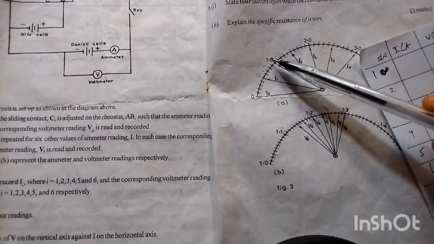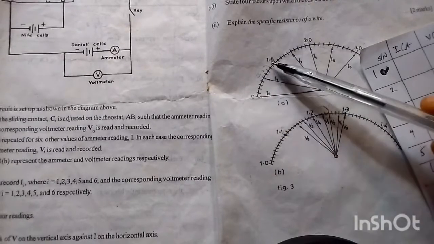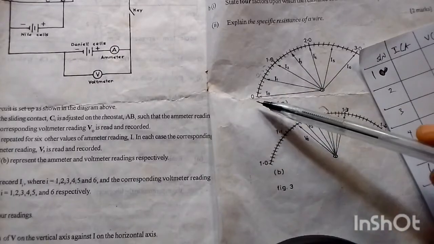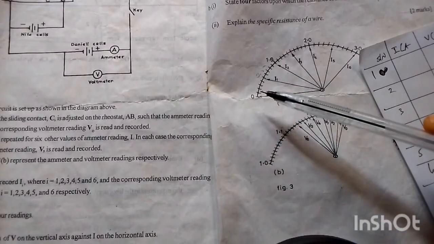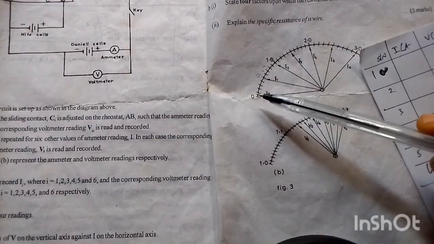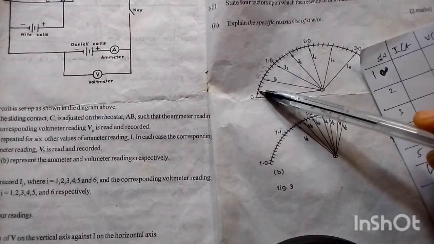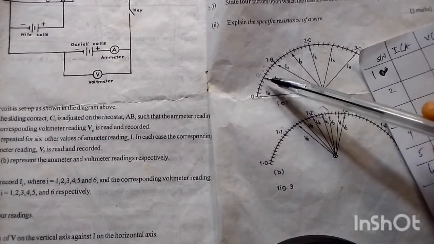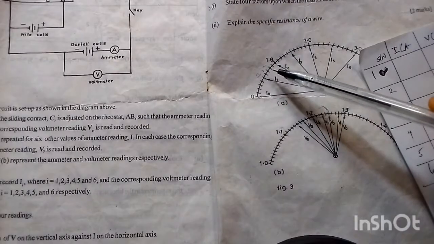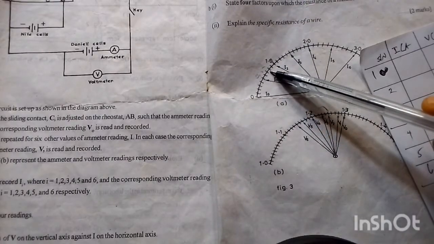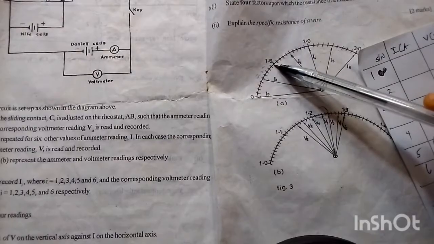That means from 0 to 1 is 1. 1 divided by 10 will give us 0.1. That means each line is 0.1. So we have here 0.1, 0.2, 0.3, 0.4, 0.5, 0.6, 0.7, 0.8, 0.9, 1.0.